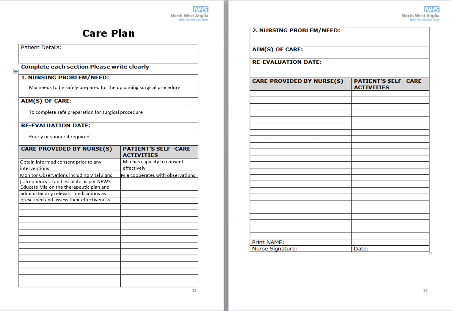Educate Mia on the therapeutic plan and administer any relevant medications as prescribed and assess their effectiveness. Now, Mia understands her treatment and complies, and she also verbalizes effectiveness of medications as appropriate. So we're establishing what Mia can do. Ensure call bell is within reach at all times and educate on its use, and she has understood and is able to effectively use her call bell.